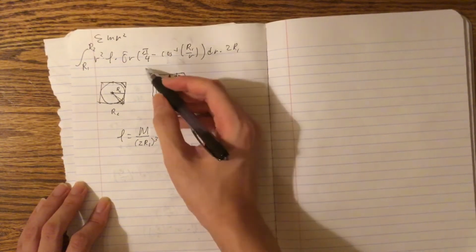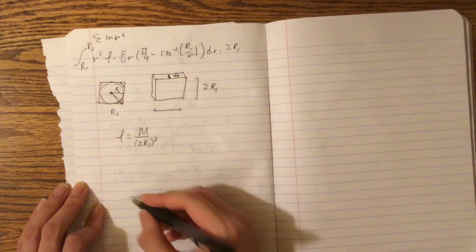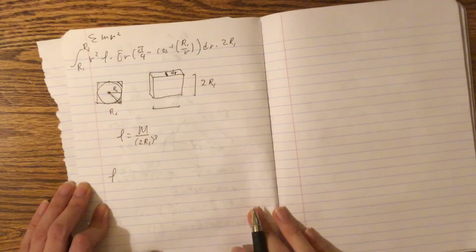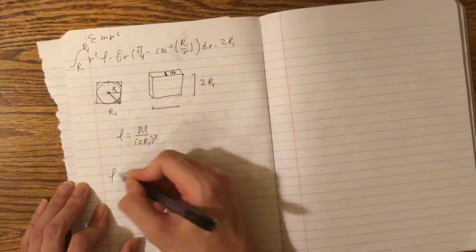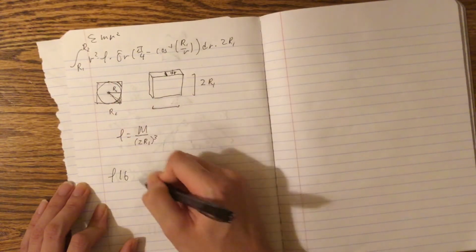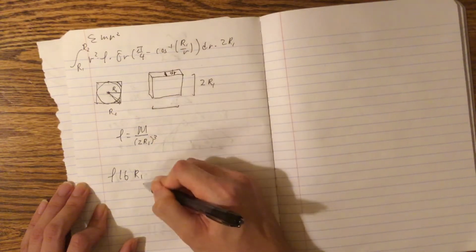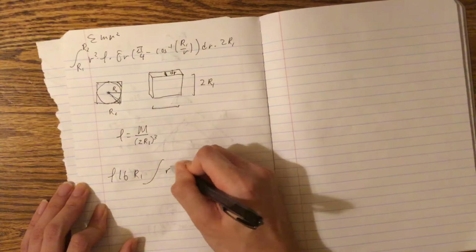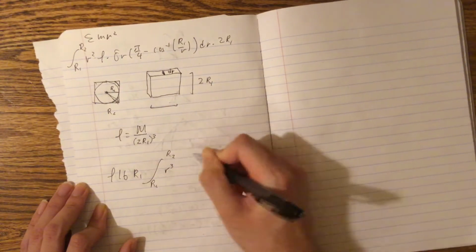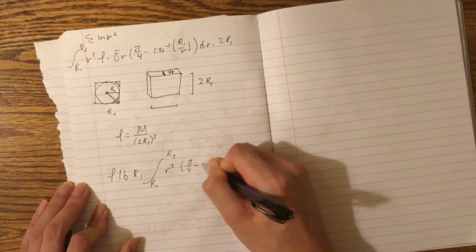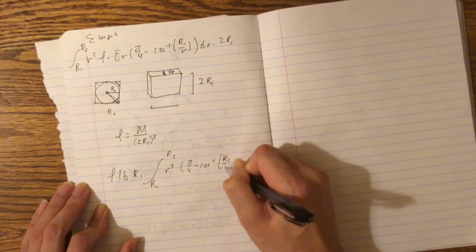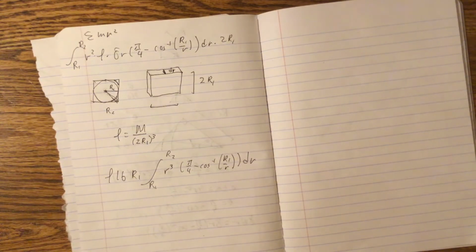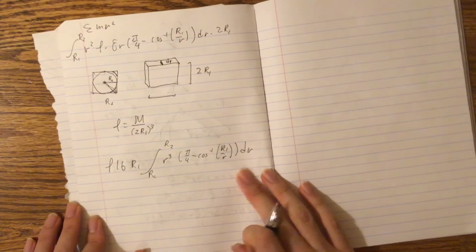Now, if we look at here, let's take out the constants first. So we know rho, or density, is a constant. We notice 16 here, or 8 times 2, is a constant, and we notice r1 is constant. So we just get, and let's combine this r squared here with this r. We get r cubed times pi over 4 minus cos inverse of r1 over r, dr.